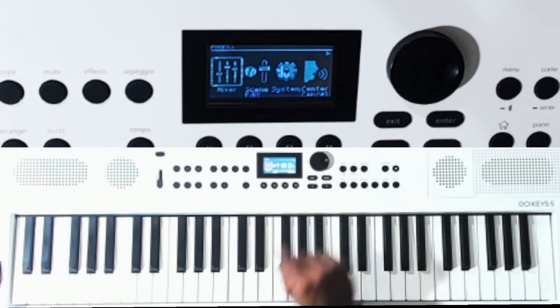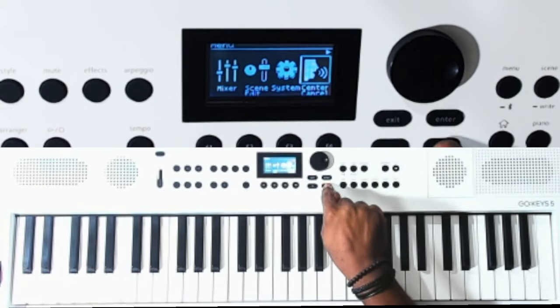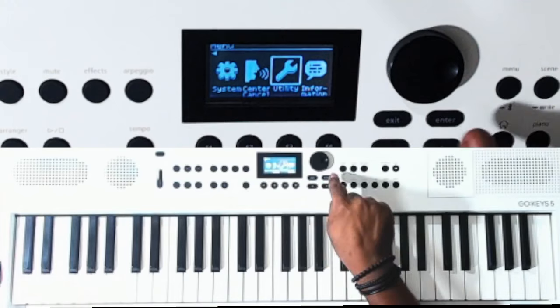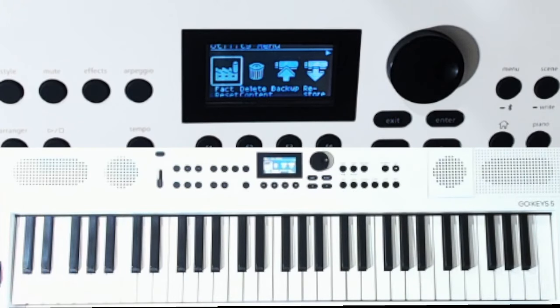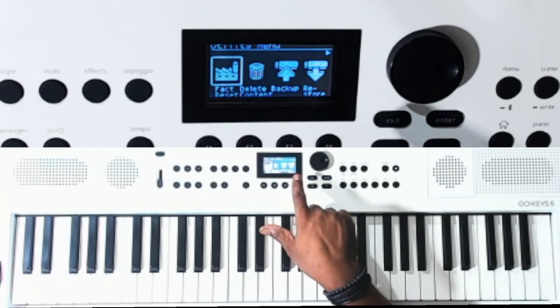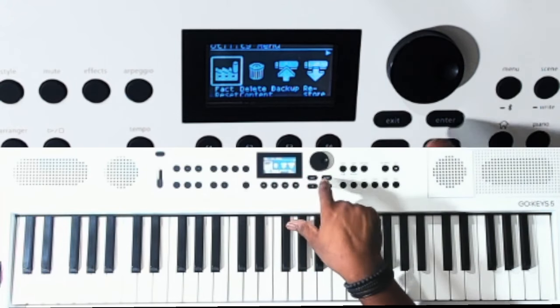If I go to menu, go down to utility, I can see a number of options. I can see factory reset. I can see delete. I can see backup, and I can see restore.